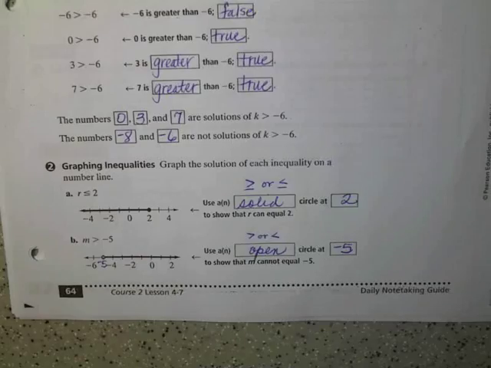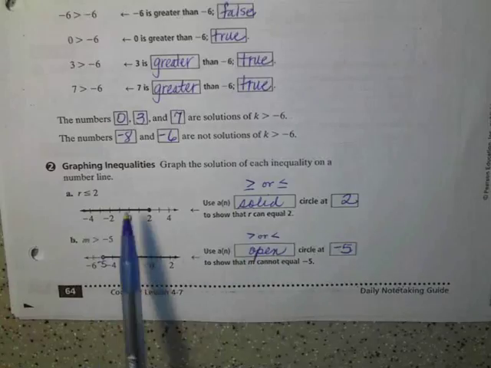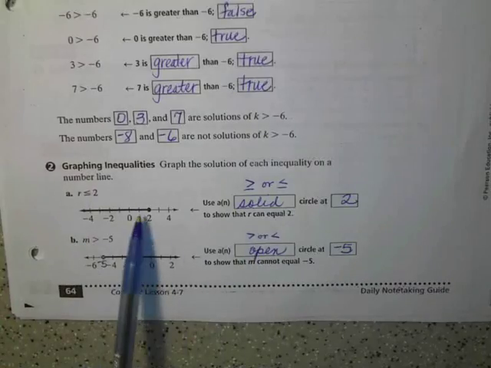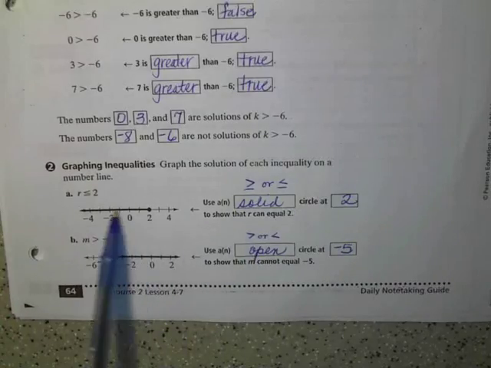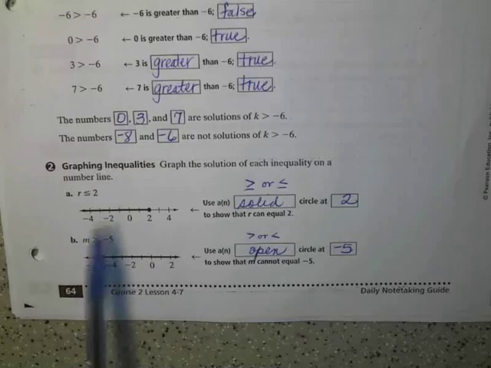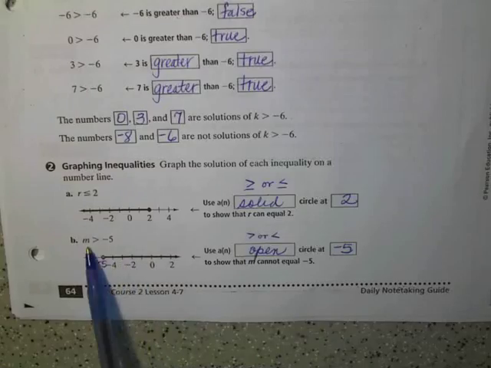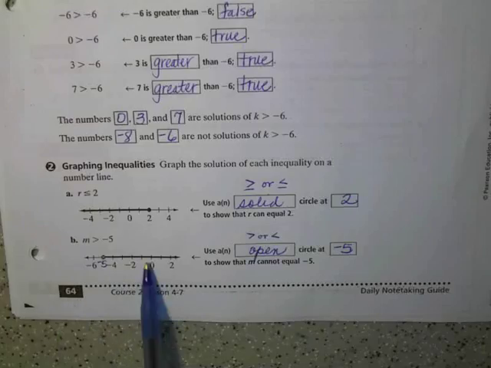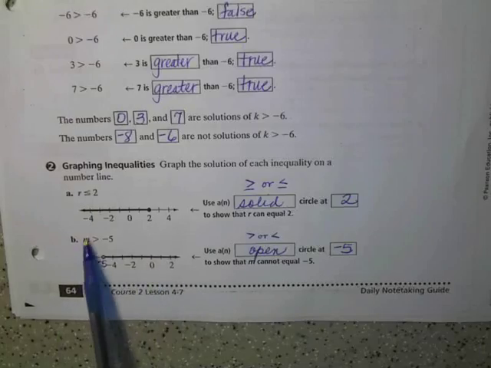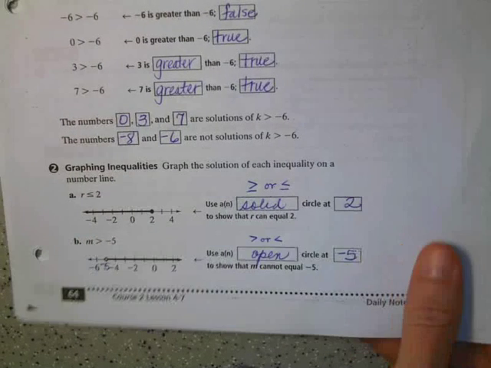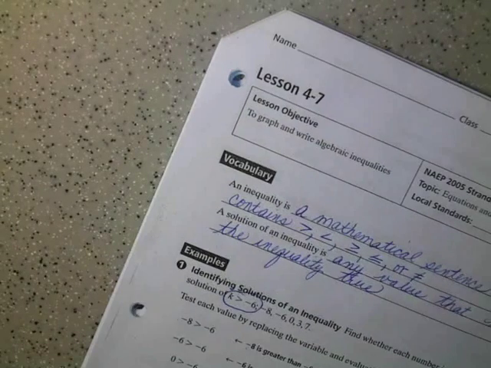Remember when we graphed equations, we just put solid dots at the answer, and the answer was one specific number. Again, this is what I was saying. There are many numbers that I could put in here that would be true. This shows you all of those numbers that would make the first inequality, r is less than or equal to 2, true. This shows you all the numbers that would make m is greater than negative 5 true. You can always test that by taking one of those numbers in the shaded area and substituting back into the inequality that you're given.